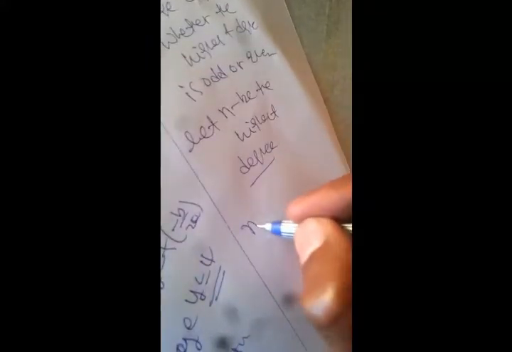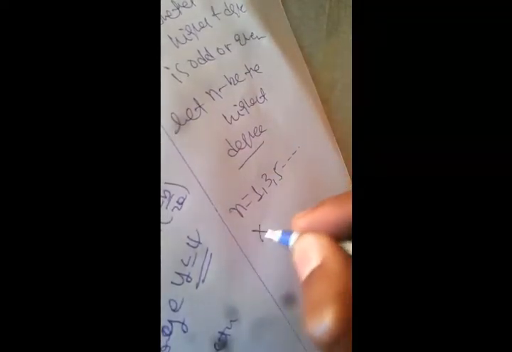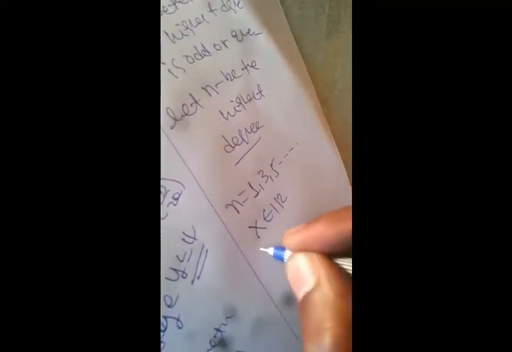Therefore, if n is an odd number, that means 1, 3, 5 up to infinity, then x will be an element of real number and y will be an element of real number.